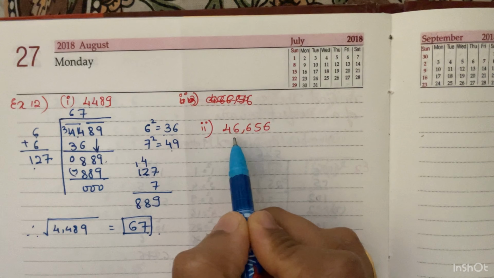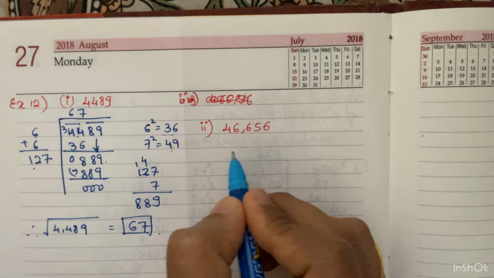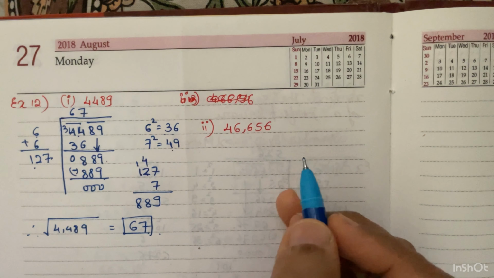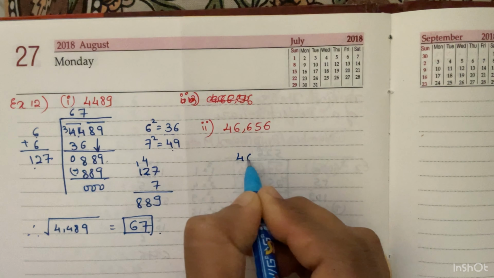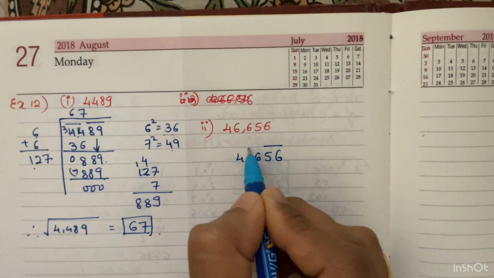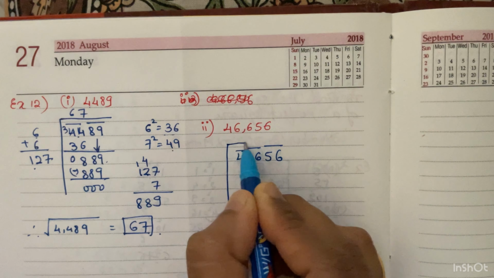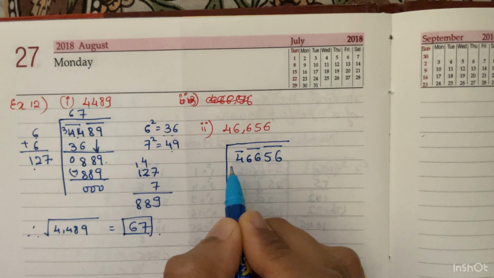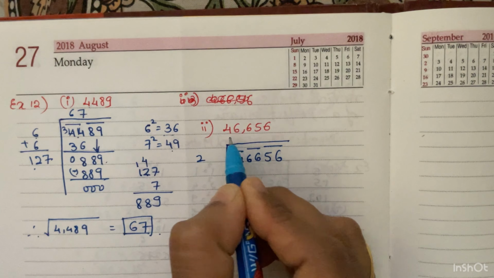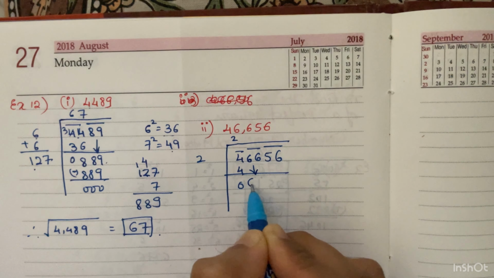Question number 2, 46,656. So this, to find out the square root, again we need to make a group or a pair. See here, 46,656, start from the right to left side. Okay, now here 4, it is left with only 1 digit in this case. Okay, now 4 comes in 2's table. 2 2s are 4. The remainder we got is 0 and 66 comes together.